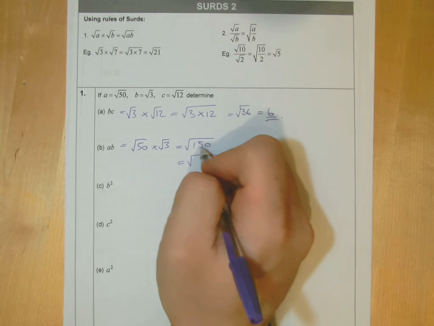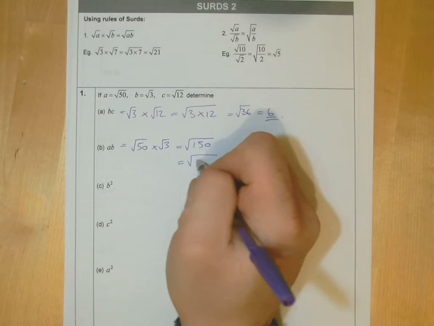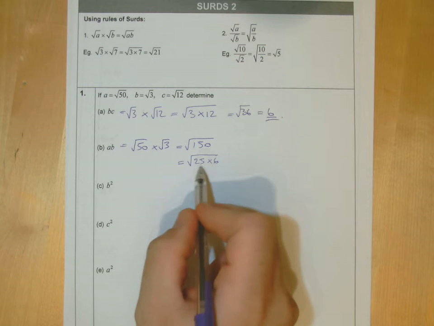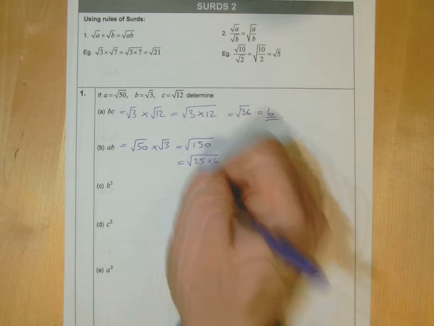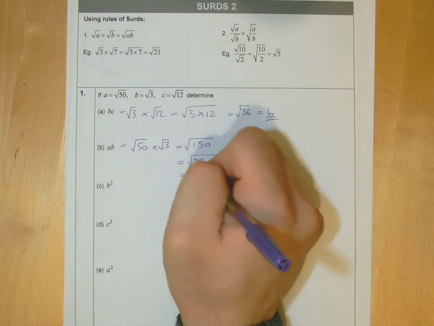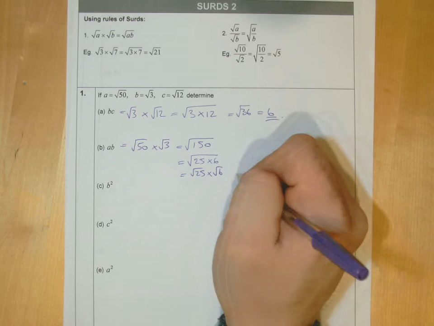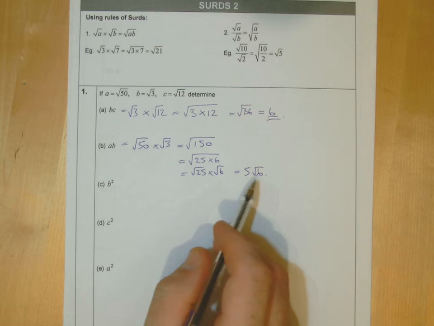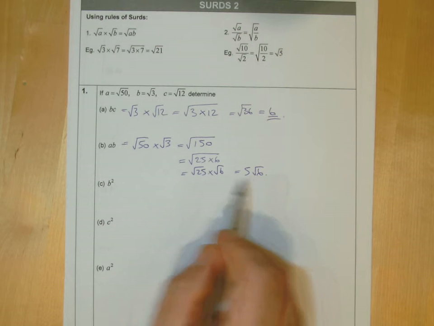You could think of a square number that goes into this. Now 25, of course, is a square number, so 25 times 6. Because it ends in 50, you know 25 will go into it. Then you can split this up, so that'll be root 25 times root 6, which would equal 5 root 6. So you've simplified as best as you can, and you end up with an irrational number.